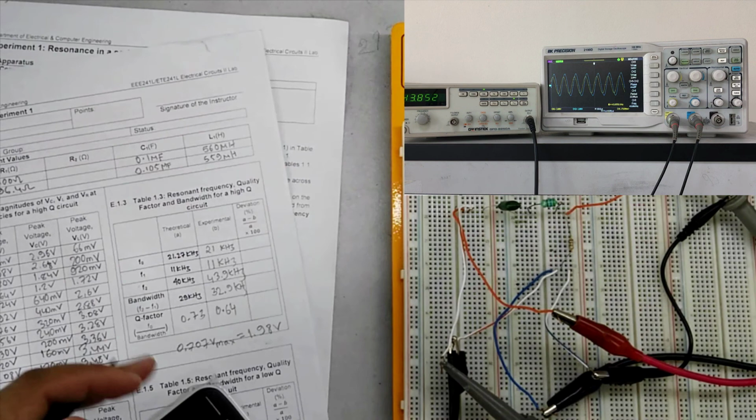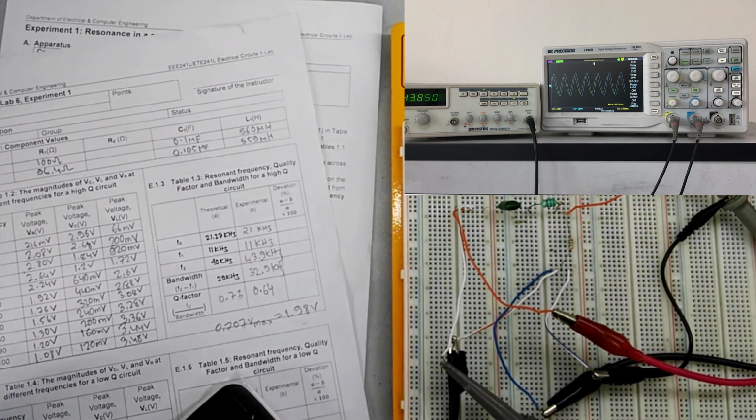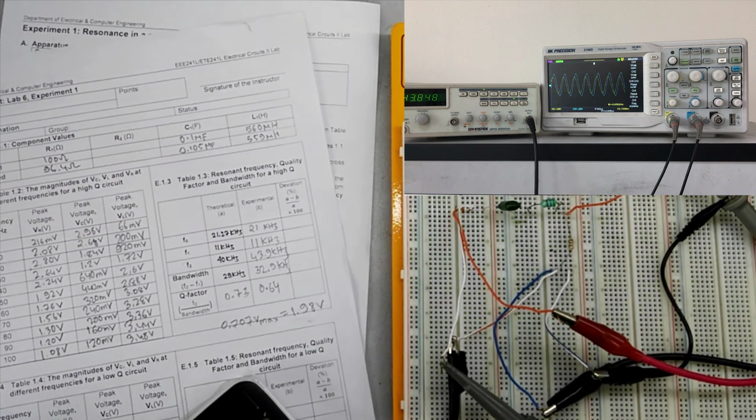Okay, so these are the practical values that we have got for our experiment on resonance.